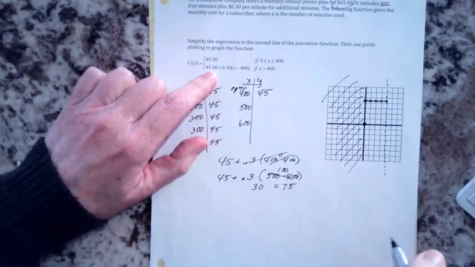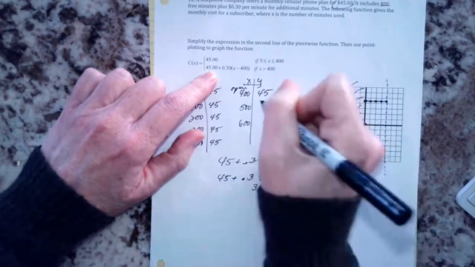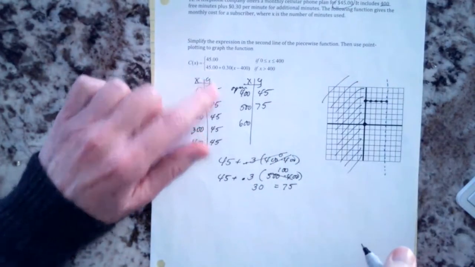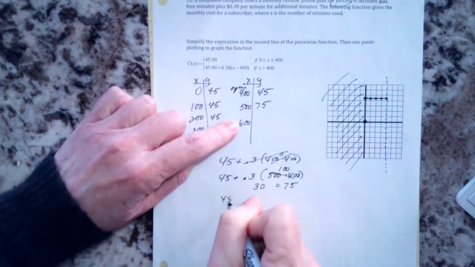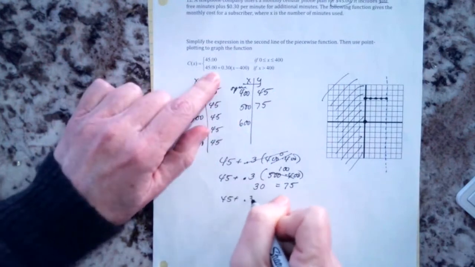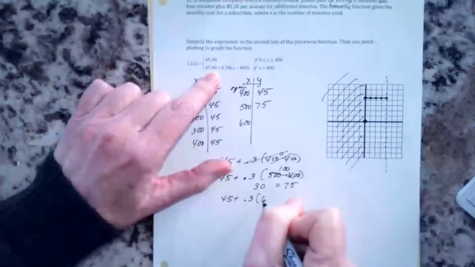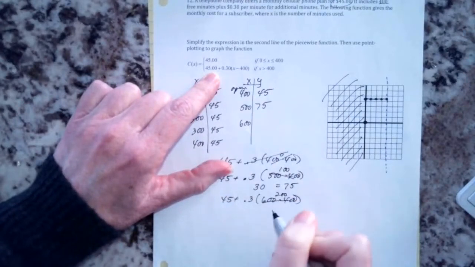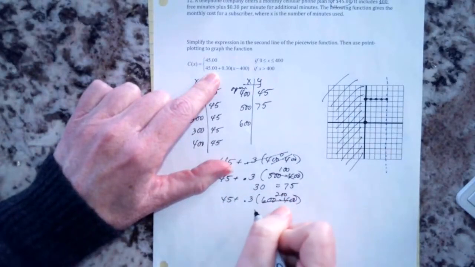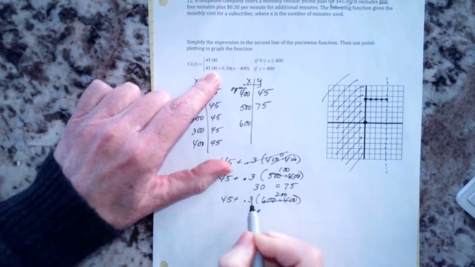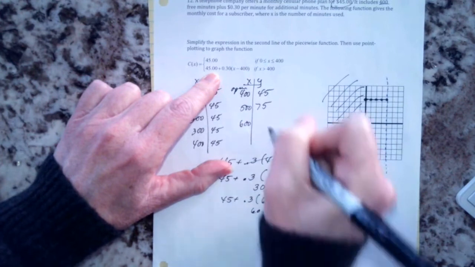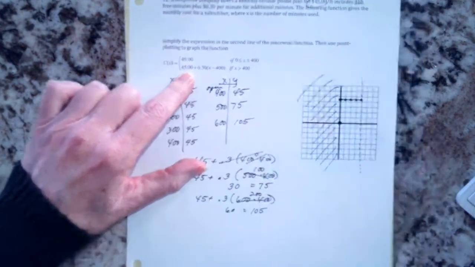45 plus 30 gives you $75. Cramy, they think a lot of their plan. They don't think much about you talking. And then 600 is $45 plus 0.3 times 600 minus 400. That's 200. That's going to be $60 extra. 200 times 0.3. 45 plus 60 is 105.